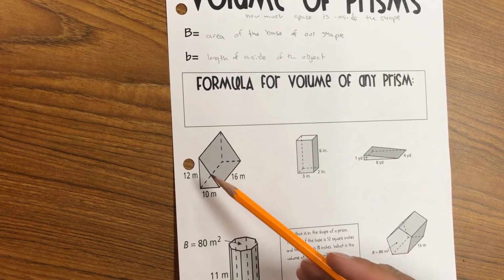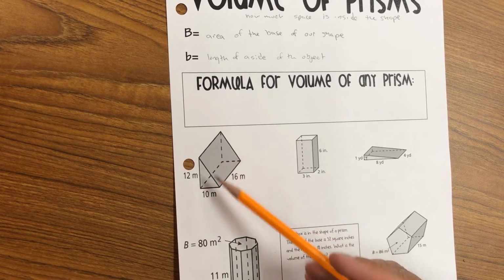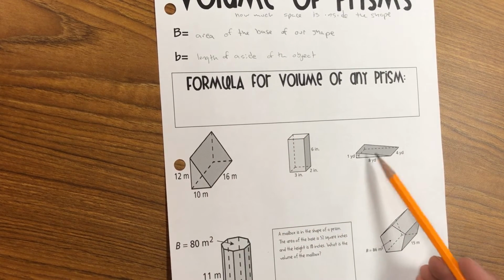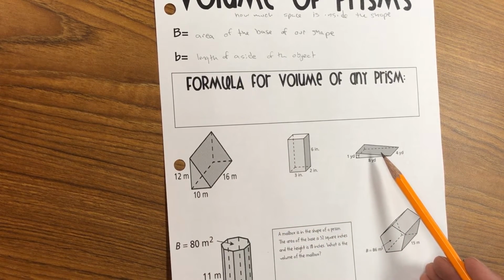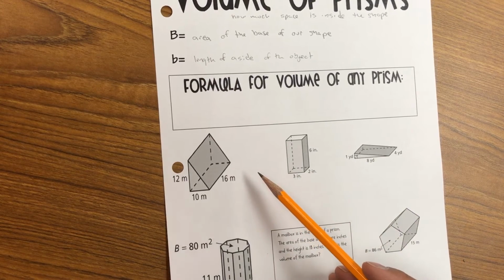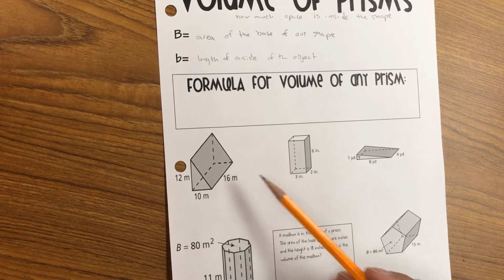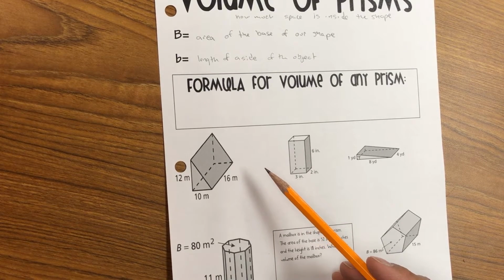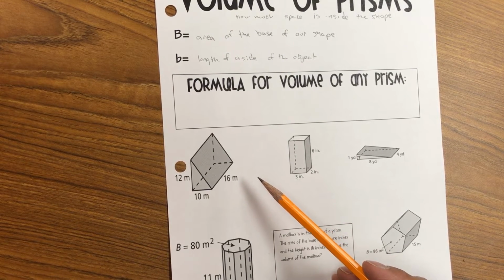If my base is a triangle, then my shape looks like this one, or even this shape over here that's also a triangular prism laid down on its side. So the first thing that we need to look for is the base of our shape, because we need to find the area of that base.